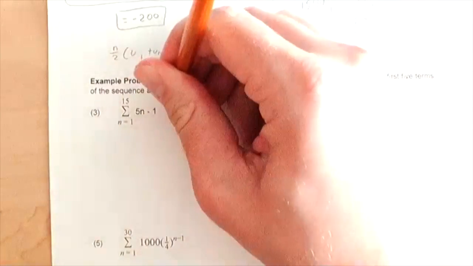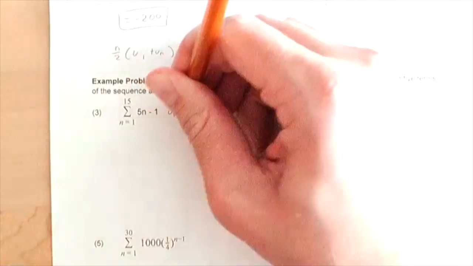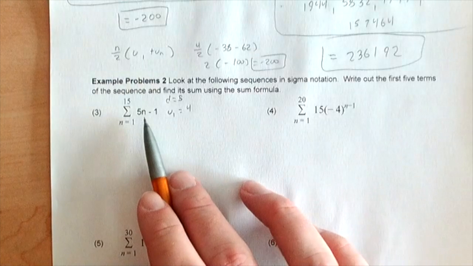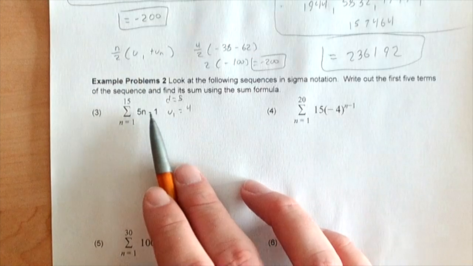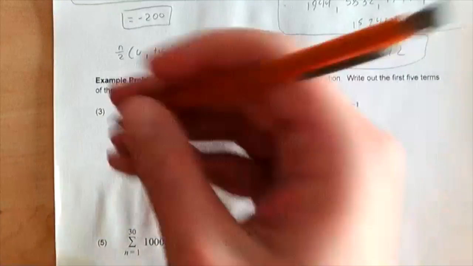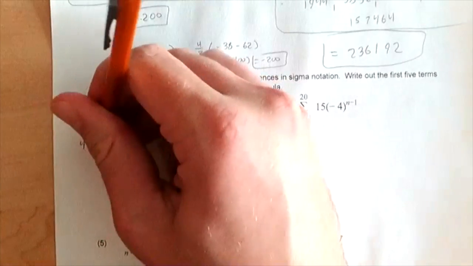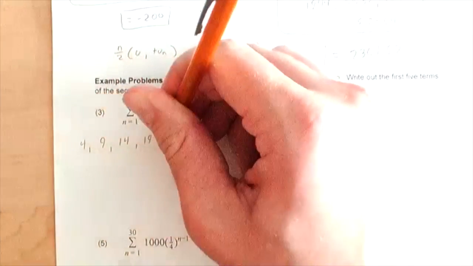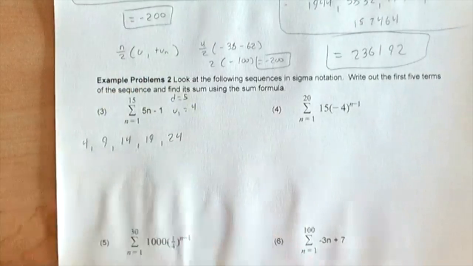The common difference here is 5, and U1 is equal to 4. U1 is so easy to do, I think, hopefully you realize, because it's really just going to be this number minus this number, 5 minus 1 to get me that. So the first term is 4. The second term is 9. And I'm just adding up by 5 to get those first 4 terms.